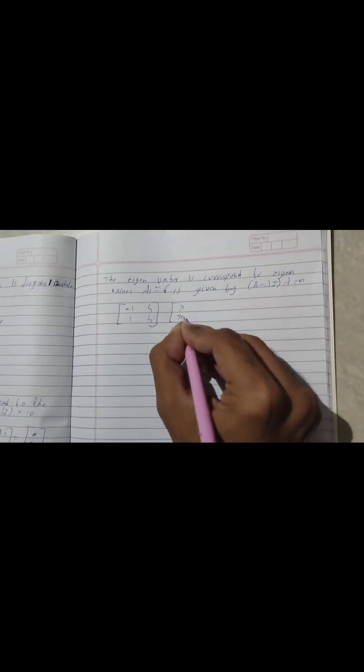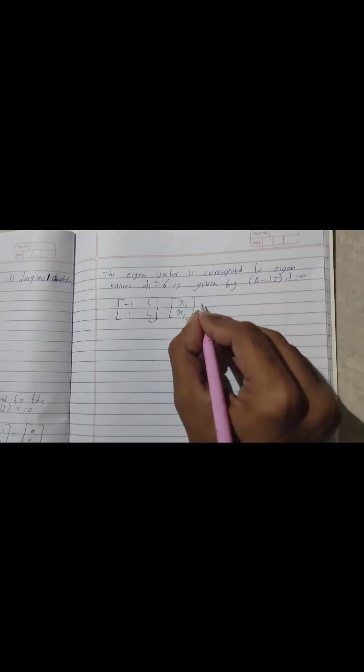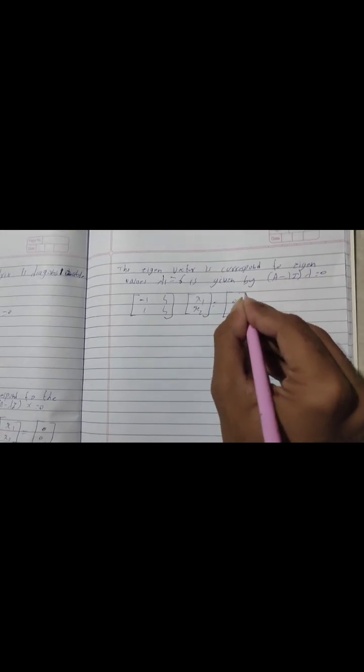This is x1 x2 is equal to 0. We can consider the equation.